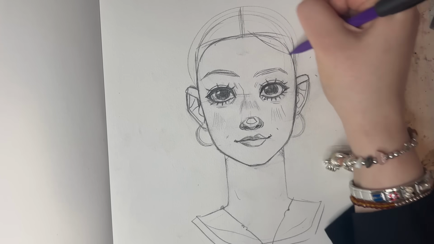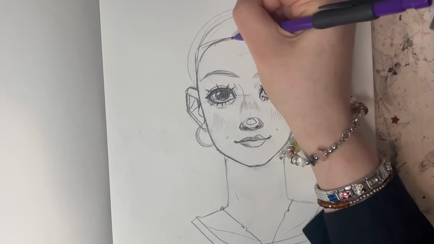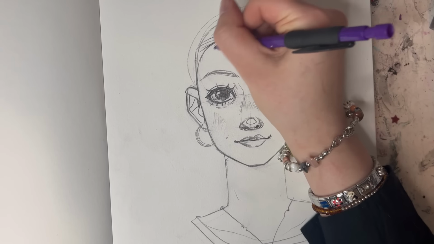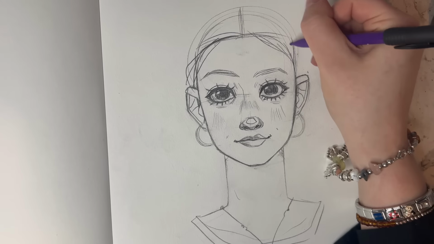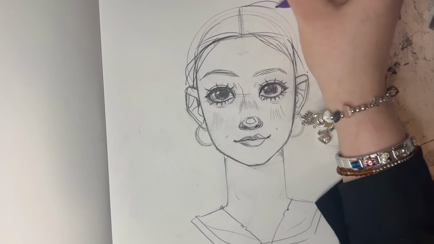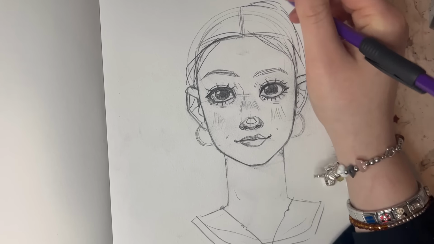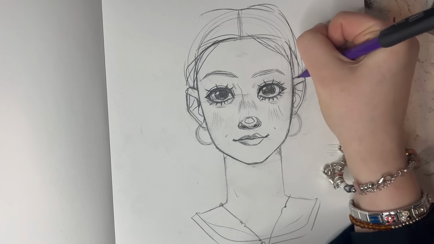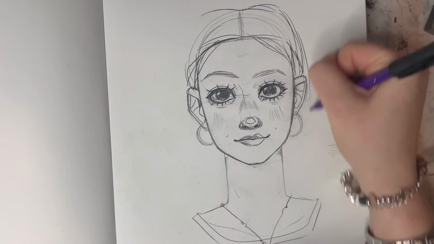So now we're gonna do the hair. I'm not sure if my art style kind of has a way to do hair. I'm just following how the hair is. So if you already have a way of doing hair, as long as it looks like the reference picture, it's okay. It's kind of closing in here, then here.